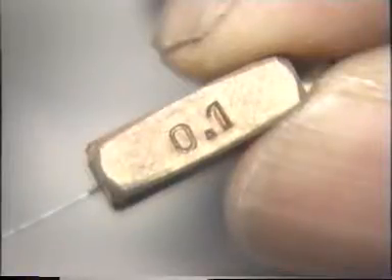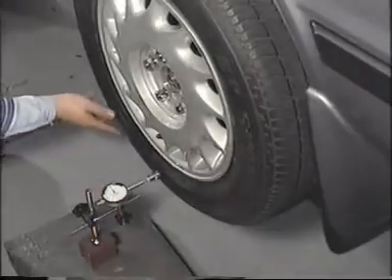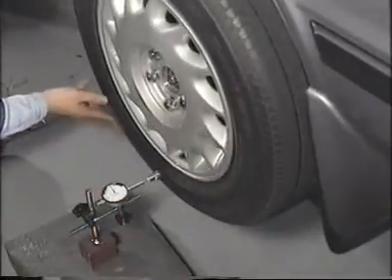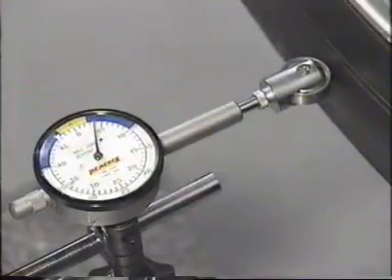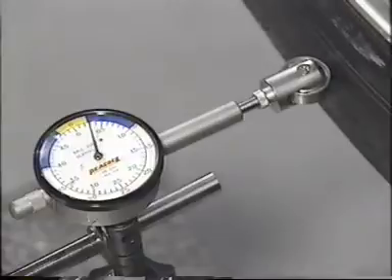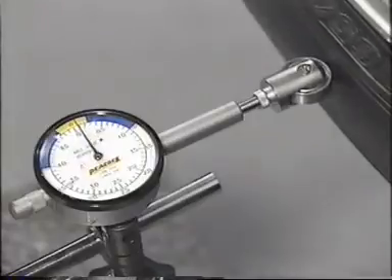This wheel seems okay. We will check the tire runout next. Before doing this, be sure to dry the car for about 15 minutes to eliminate the effects of any flat spots. The maximum allowable lateral runout is 1.2 millimeters. This tire seems okay.